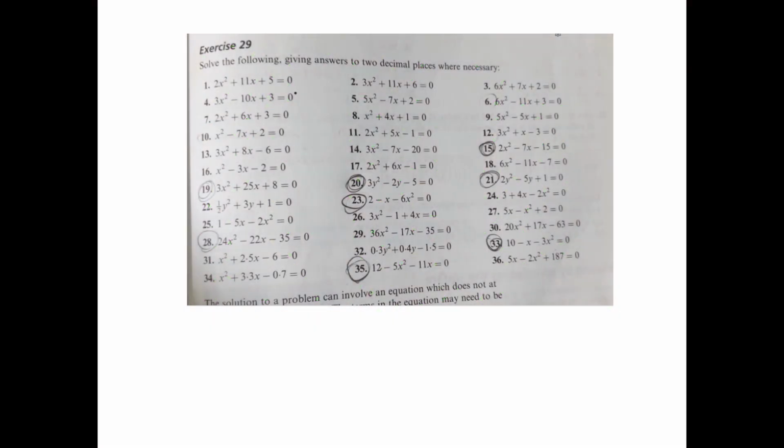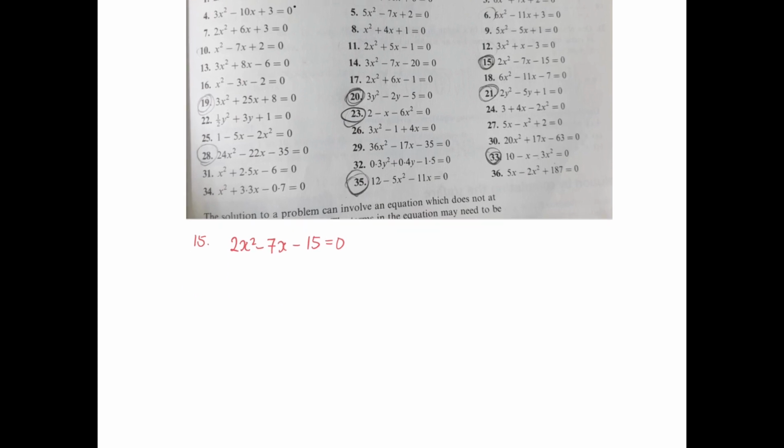Let's see, exercise 29. Solve the following, giving answers to 2 decimal places where necessary. Okay, let's say I'm using completing the square to solve all the questions that you circle here. So I start from question 15: 2x squared minus 7x minus 15 equal to 0. Actually, there are more than one way to do it. Completing the square is one of the ways. So let's see how we do it.